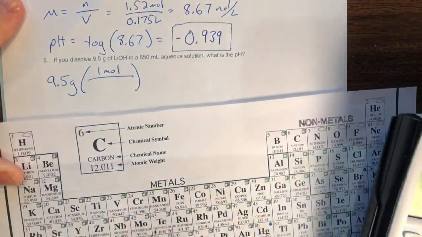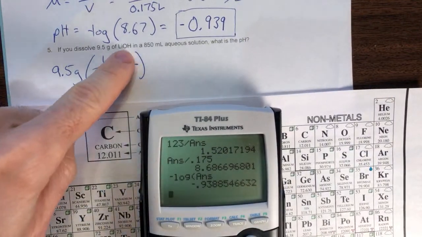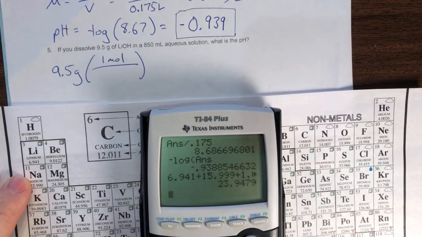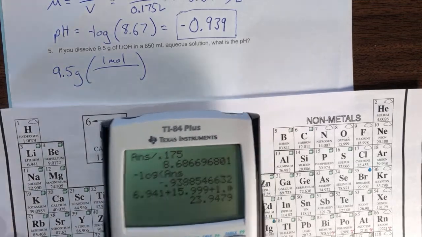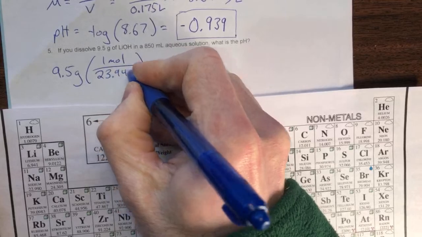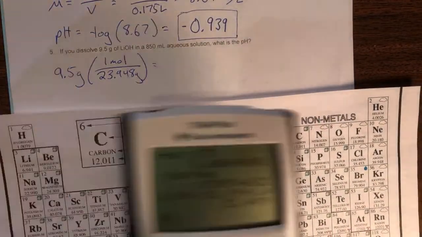Let's see. Lithium is, so we have 1 lithium, 1 oxygen, 1 hydrogen. So that's going to be 6.941 plus 1 oxygen is 15.999 plus a hydrogen, 1.0079, gets me 23.948. 23.948 grams per mole. Okay?